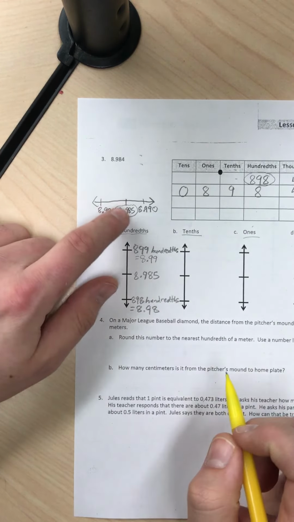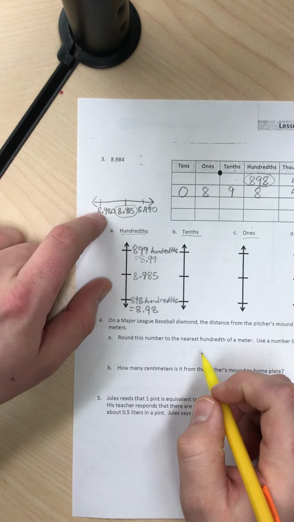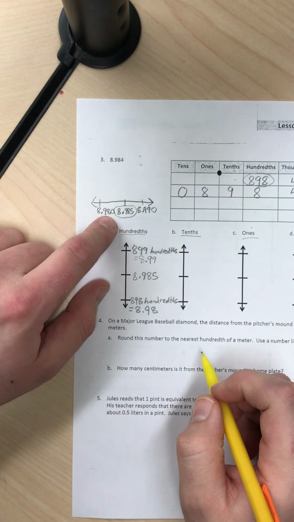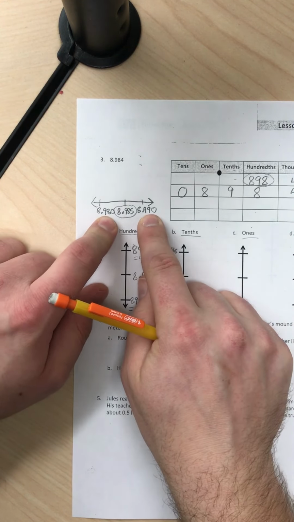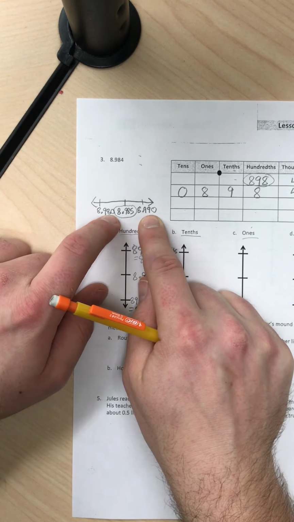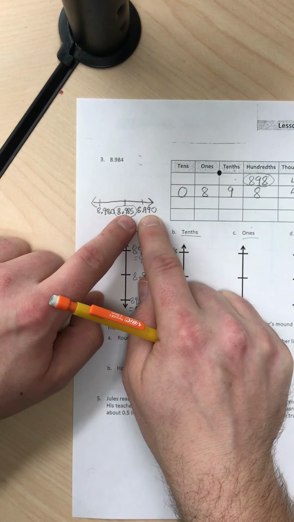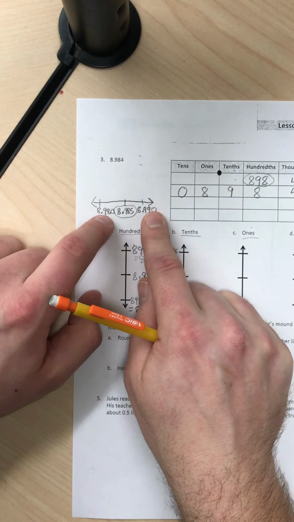And I think that's the step that a lot of students are struggling with. So if they put it on a horizontal number line, they can just place a 0 to the right until they have the same amount of decimal places. And also it allows them to find a midpoint between these two numbers.